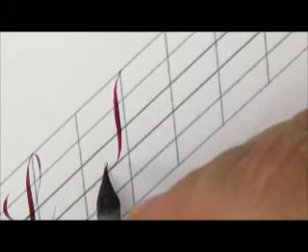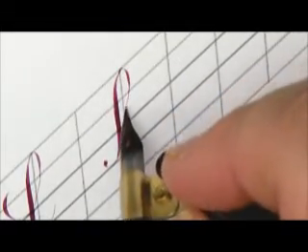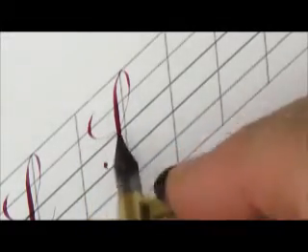Make a little comma dot down here. Don't get too wide and too big with that. Come around with our loop like this. Again, keep it curving in to just above the header line. Swing this guy back and around.